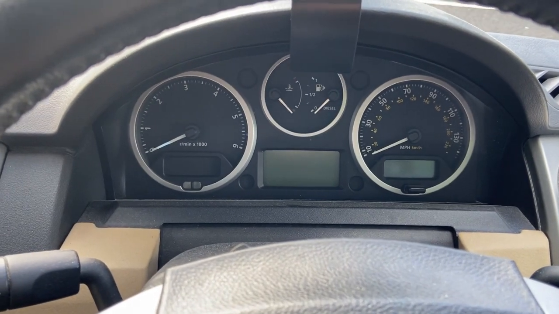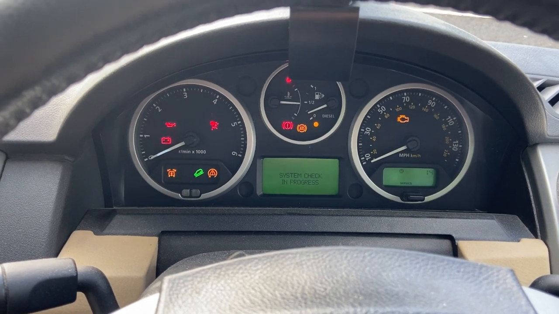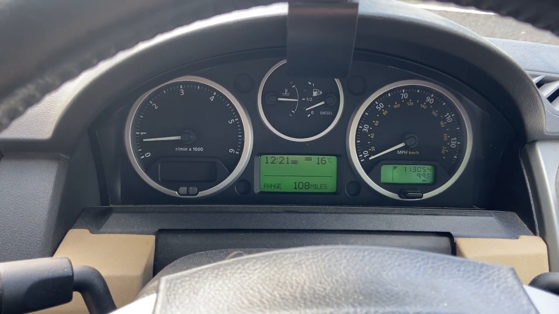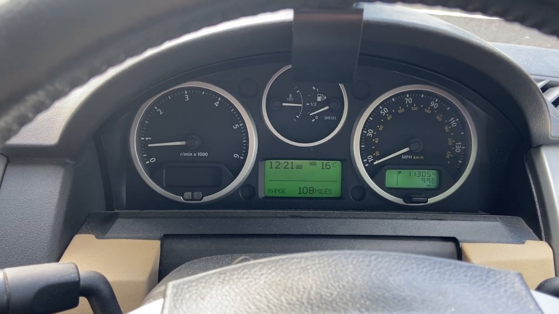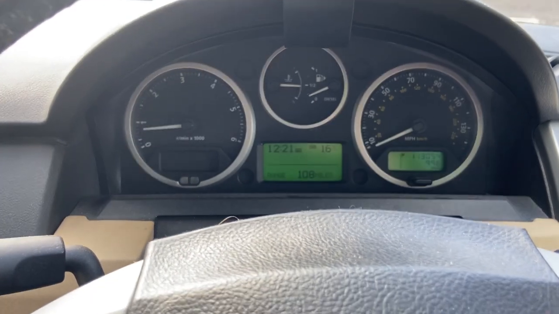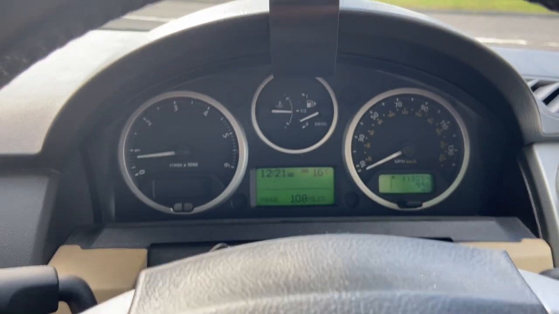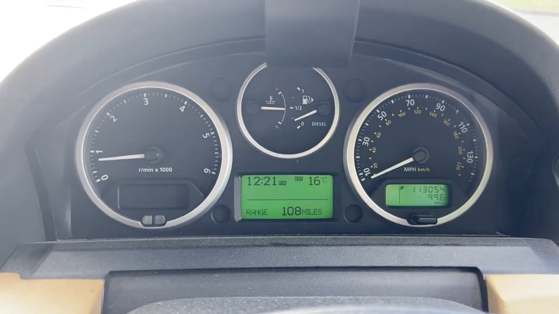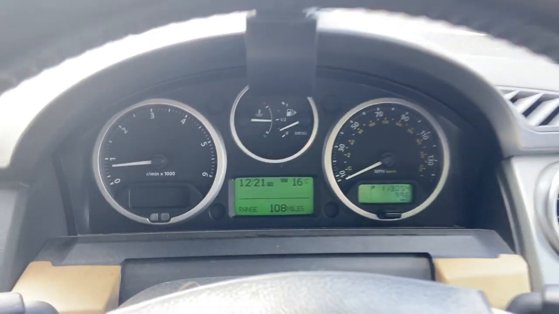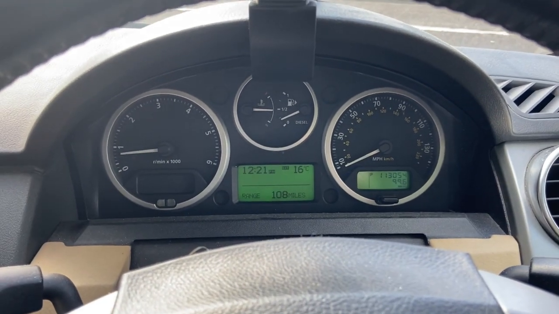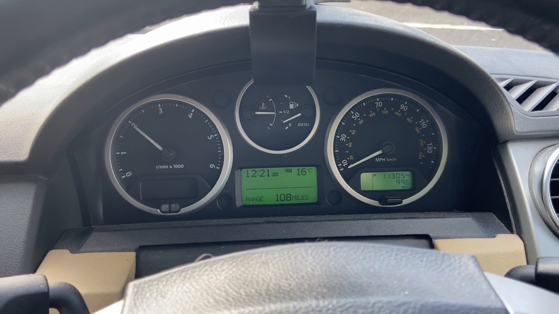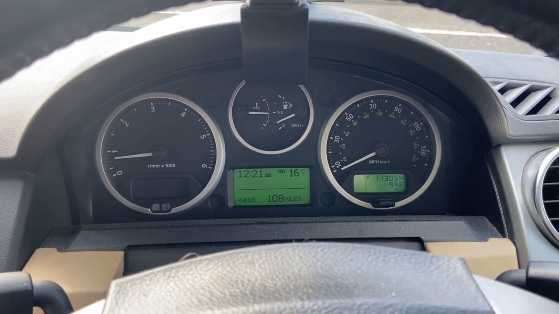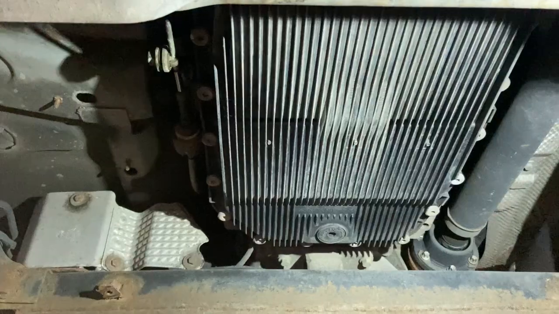So I've keyed off, keyed back on. Started up. Doesn't seem to be any fault codes or warnings up on the dash. Okay. Engine driving okay. Right, let's try and drive it back.